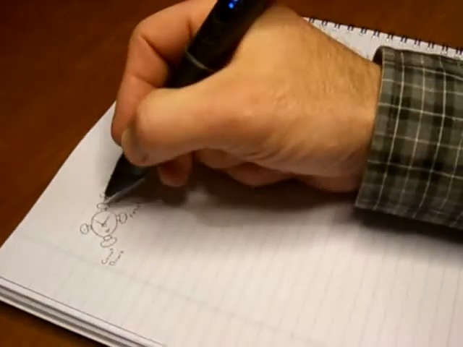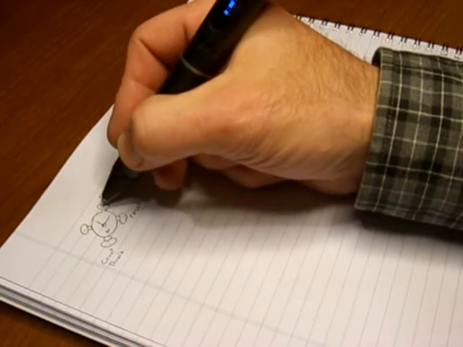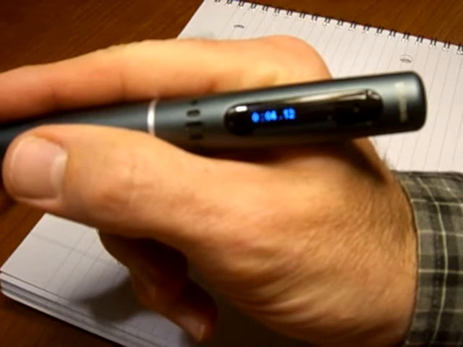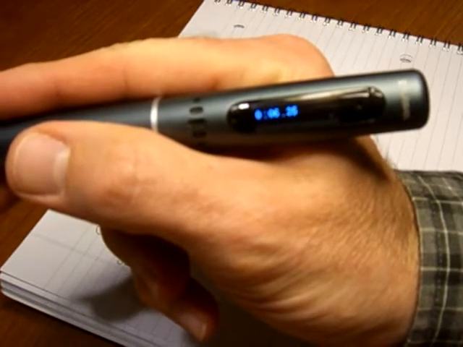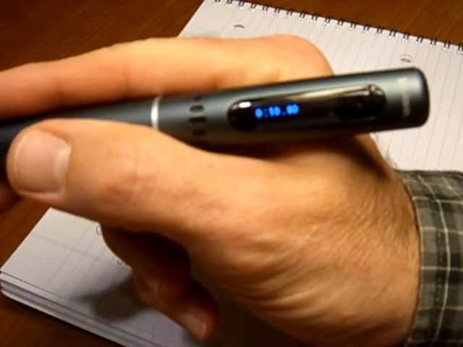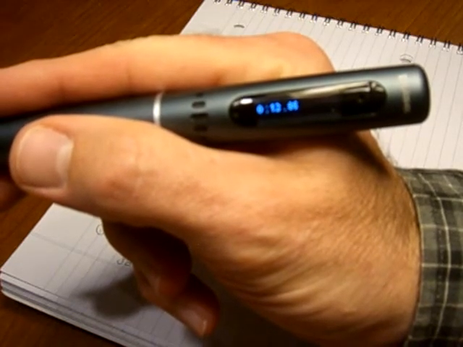Now if we hit our start stop button, by default it's going to count up. And if you look carefully, you can see it counting up by hundredths of a second. It'll go to about 99 hours, so you can time something very long.